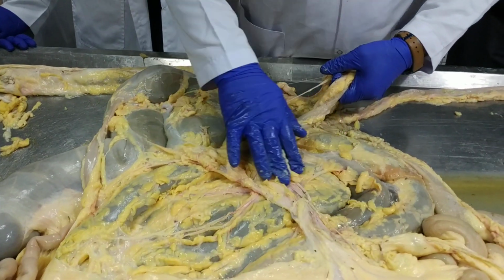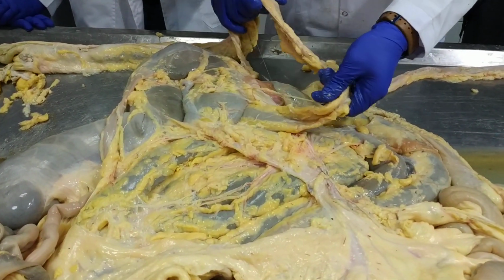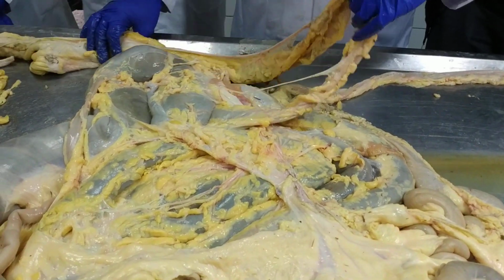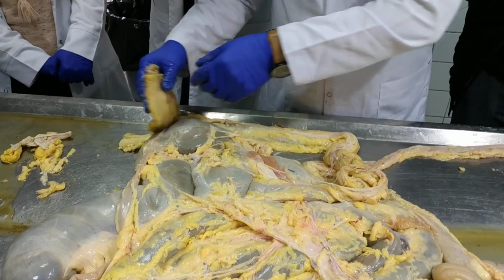Ascending colon, central flexure, transverse and descending colon, which is connected to the rectum.